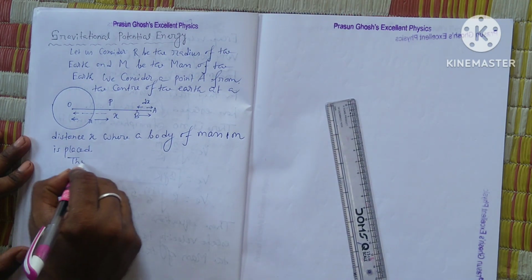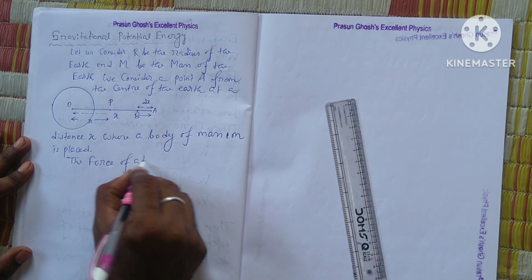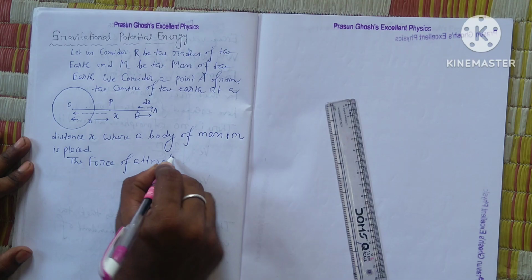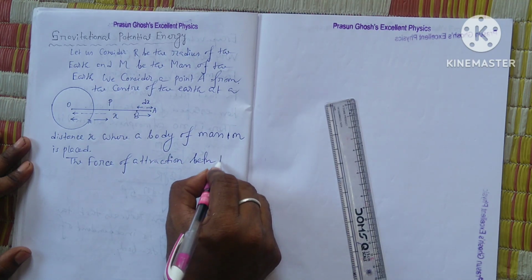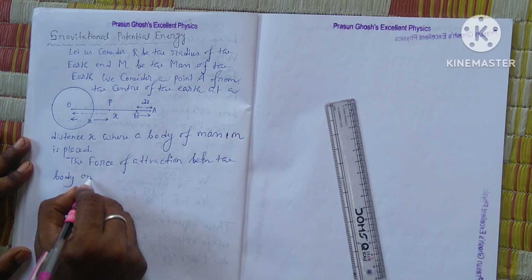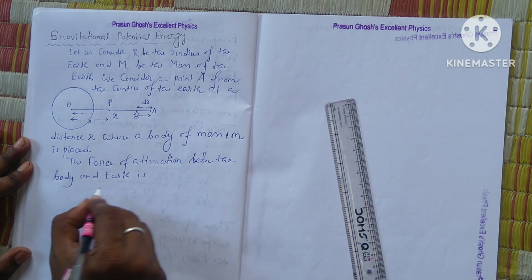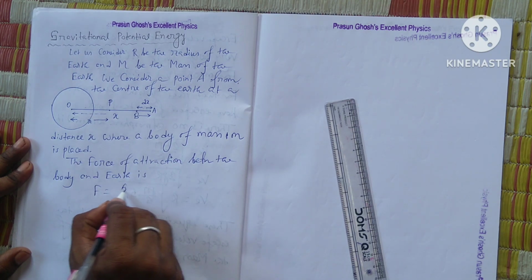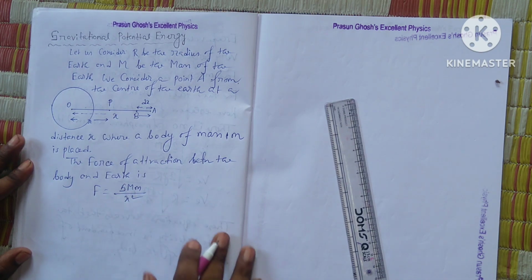The force of attraction between the body and earth is F equal to GMm by x square.